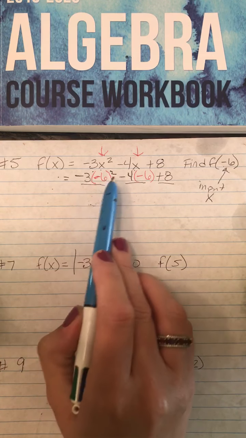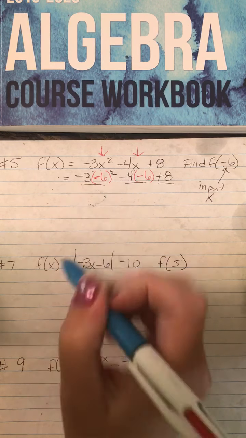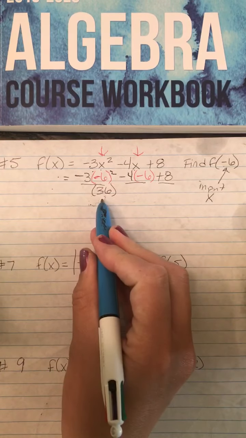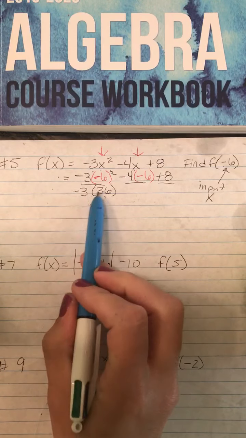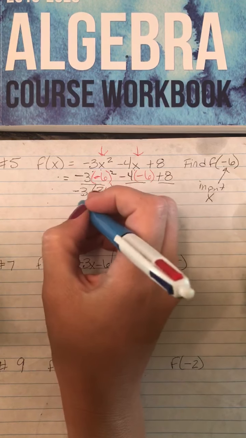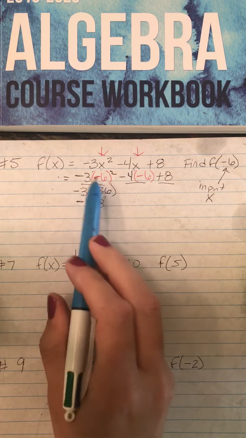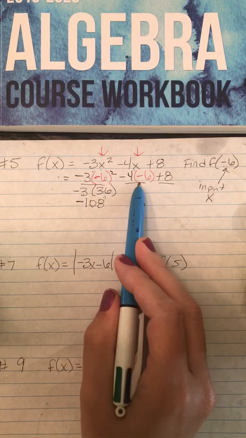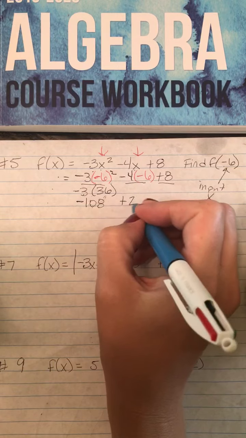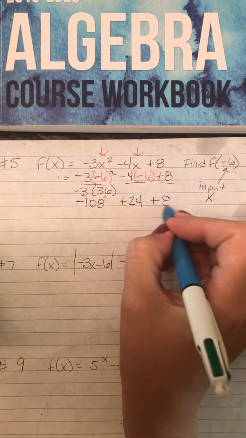Orders of operations say that we square a number first. So this -6 squared becomes a +36. And then we take that number and multiply it with -3. So -3 times 36 is -108. This is the simplified number for the first term. But now we move on. -4 times -6 is a +24. And there's nothing to do with the 8, we just add it at the end.